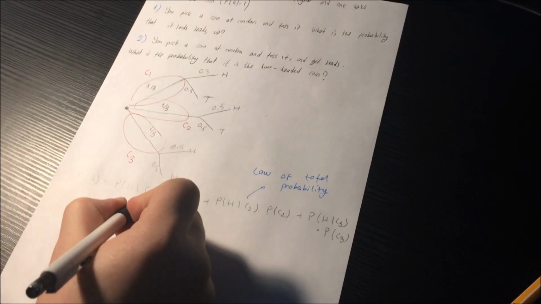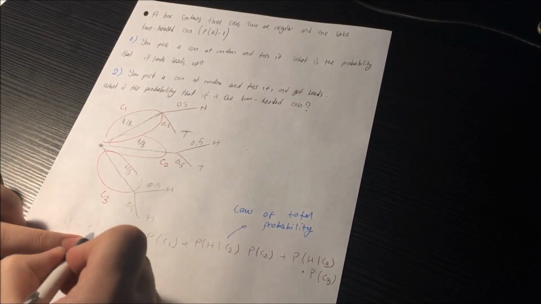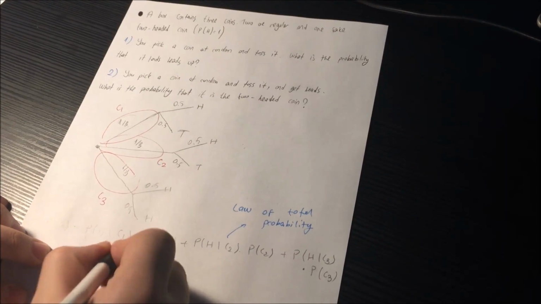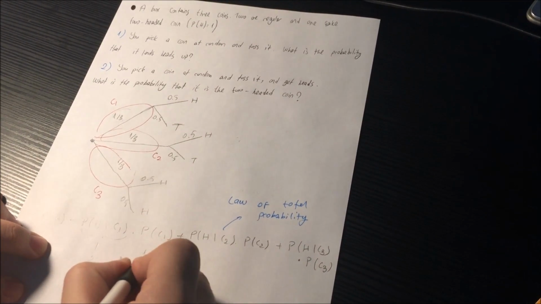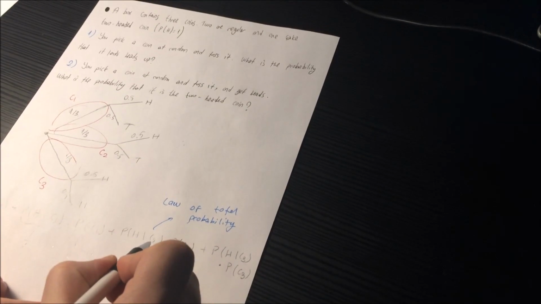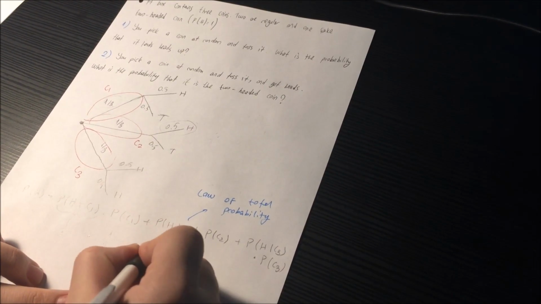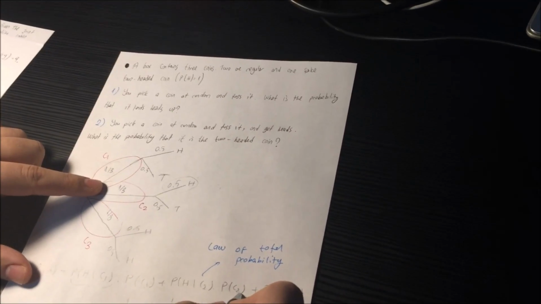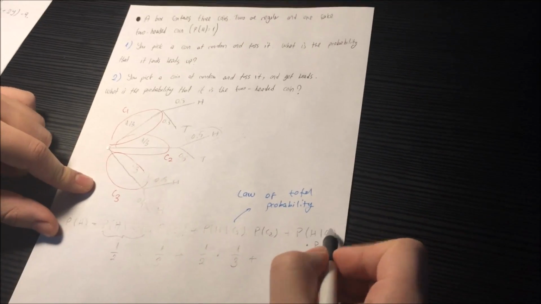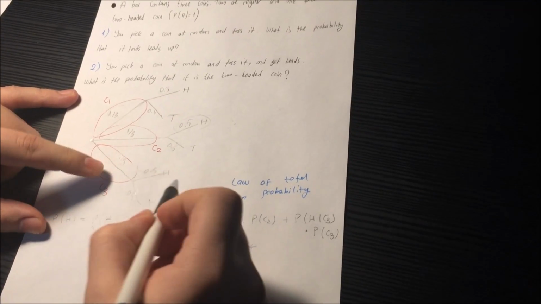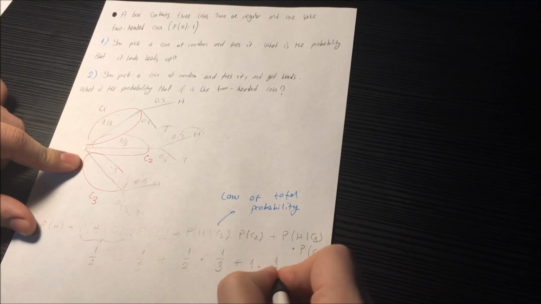So when we look here, for coin 1, the probability of H given C1 is 1 over 2 times the probability of C1, which is 1 over 3, plus heads given coin 2, which is 0.5, so again 1 over 2 times the probability of coin 2, 1 over 3, plus heads given coin 3, which is always heads, so it's 1 times the probability of coin 3, 1 over 3.